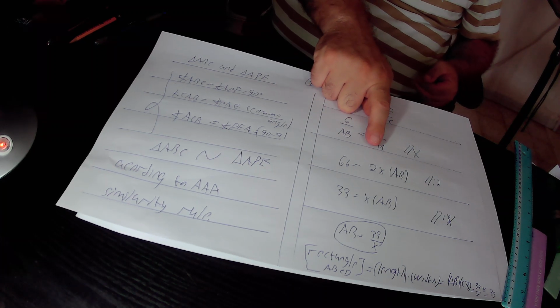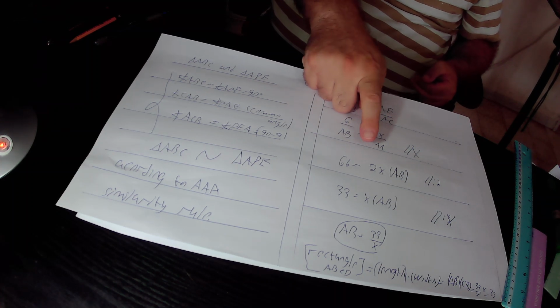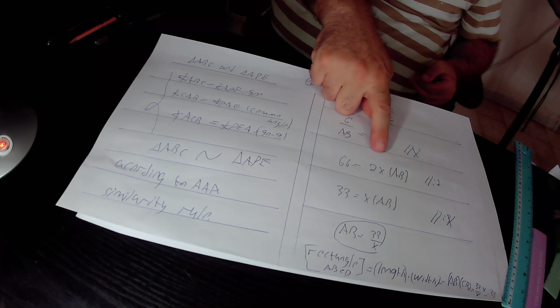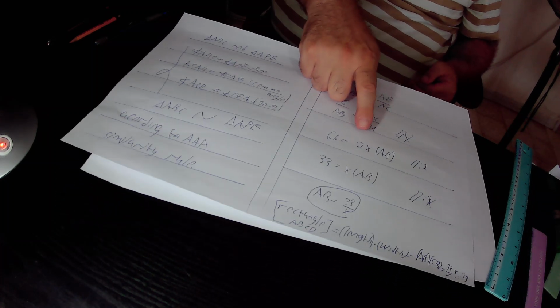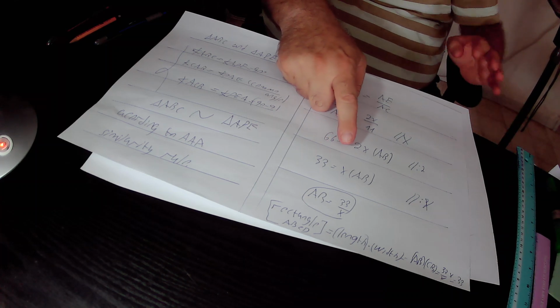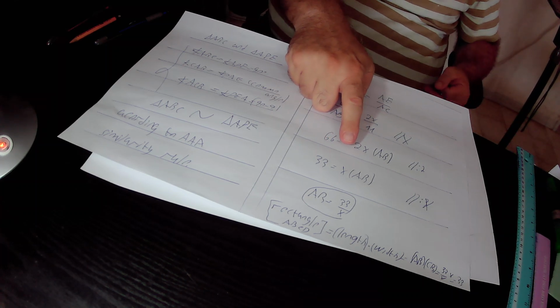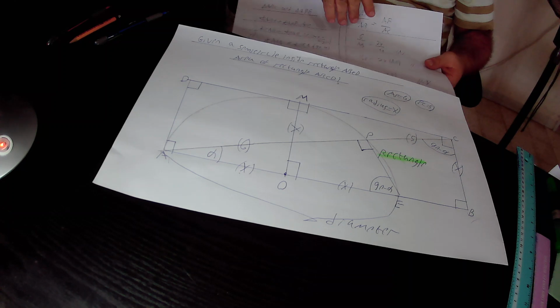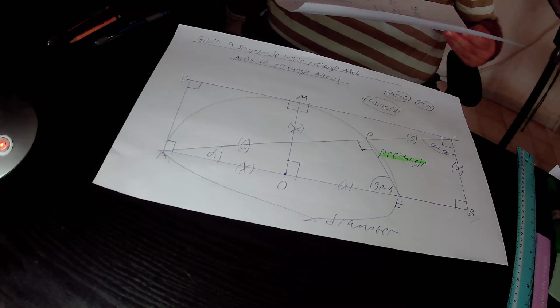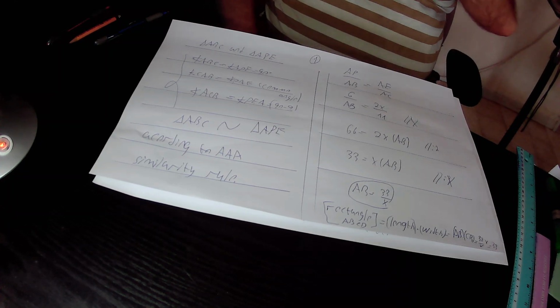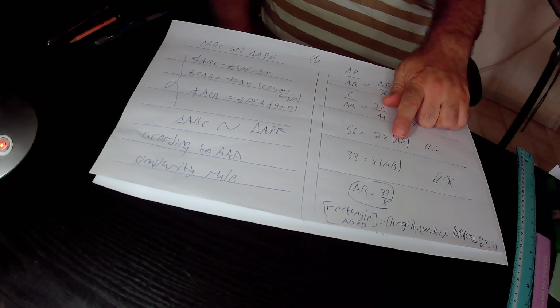Here we divided the equation by 2. And finally found out that 66 over 2 is 33. 2x over 2 is x. So in total this expression equals x times AB. So we found out that 33 equals x times AB. Here we divided this equation by x. It is allowable to divide the equation by x because x is the radius of this semicircle. So it can never be equal to 0. So we divided this equation by x, and we found out actually that AB equals 33 over x.